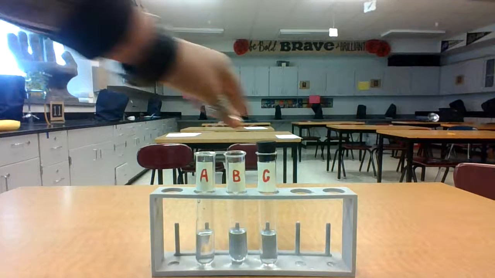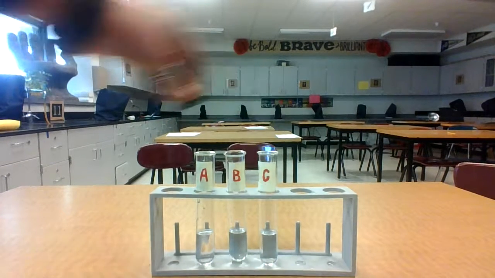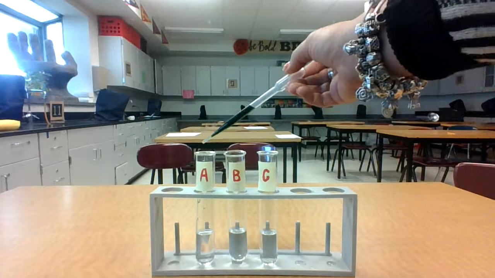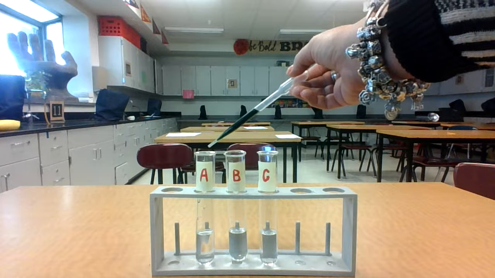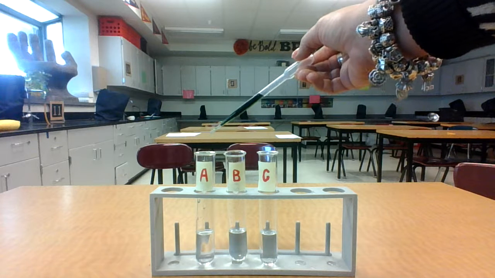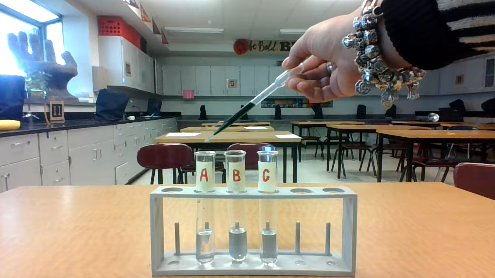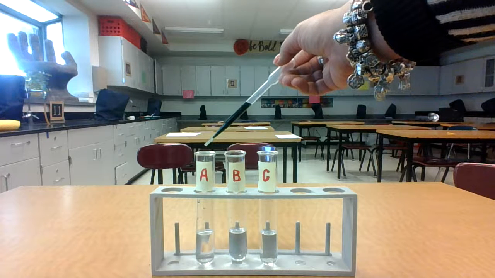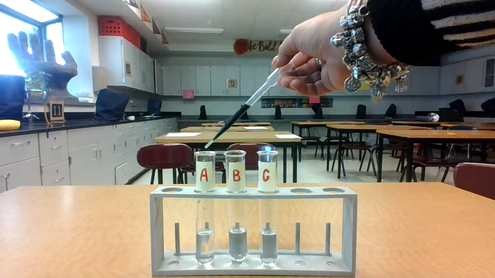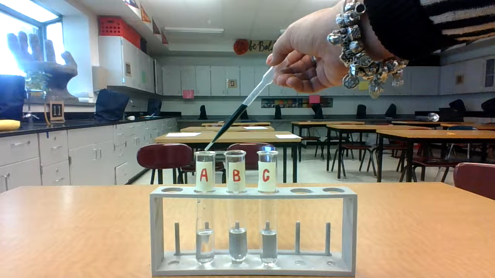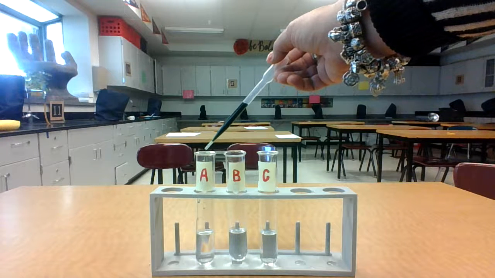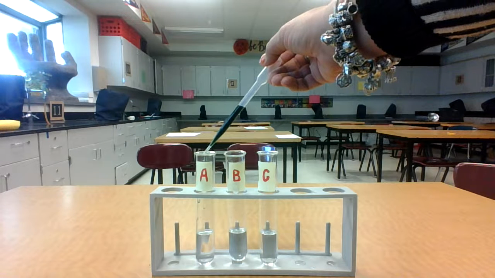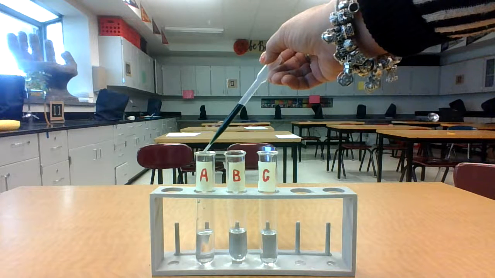An indicator is something that looks for the presence of something else. So remember, I talked about how an indicator of how fast I'm driving is a speedometer, and an indicator of the temperature is a thermometer. So bromothymol blue is an indicator showing the presence of, it's looking for, carbon dioxide. And it changes colors when it senses carbon dioxide. So I'm going to put 10 drops in each of the test tubes to begin with.